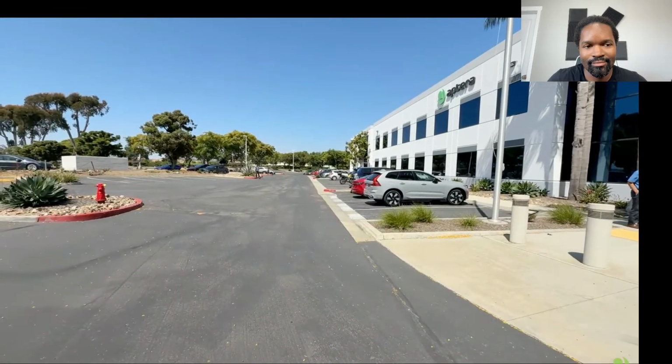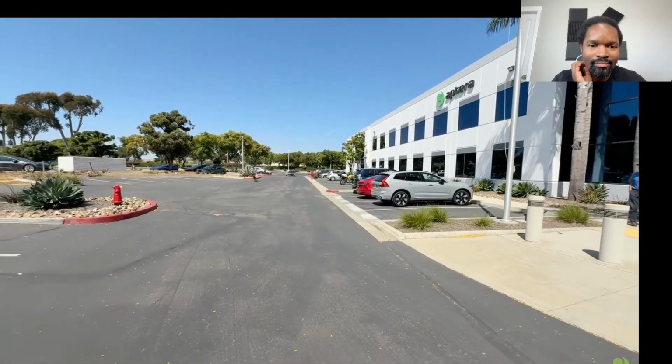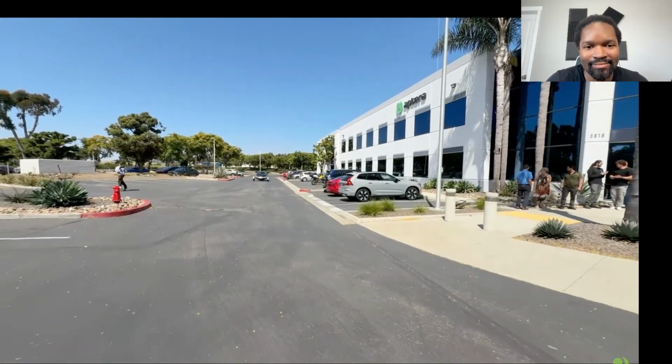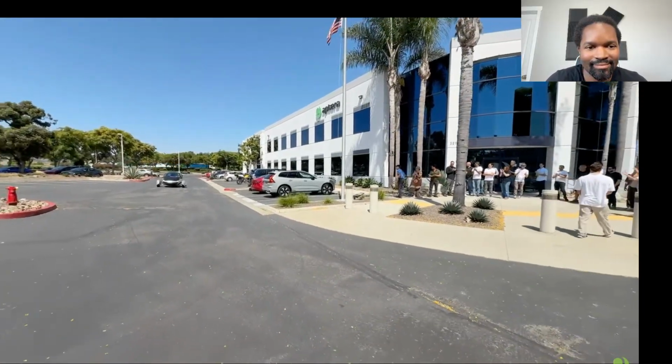Alrighty. I guess we're skipping Gamma, but here's Artemis. Here comes Artemis. Woo! Everyone, Artemis is here.